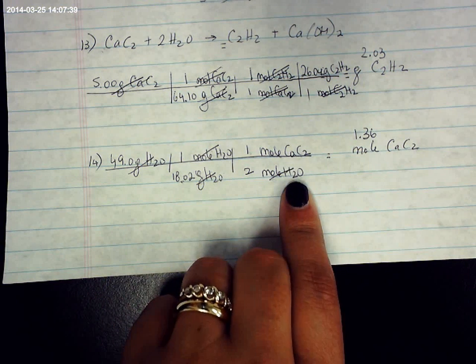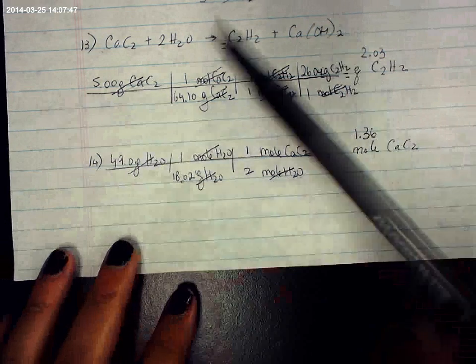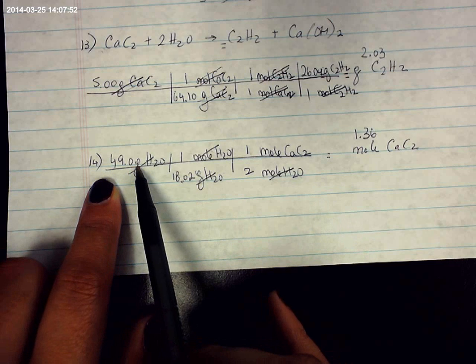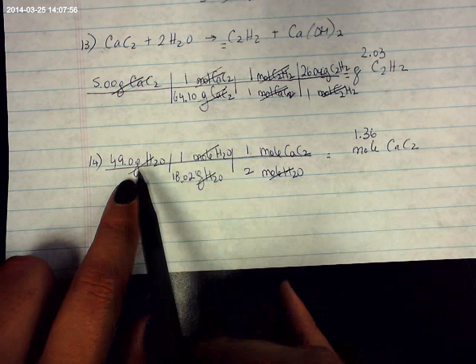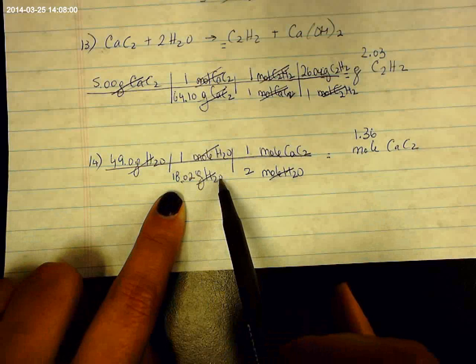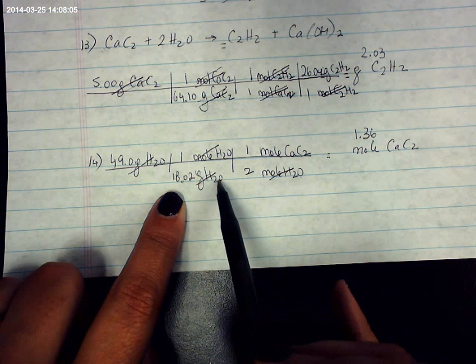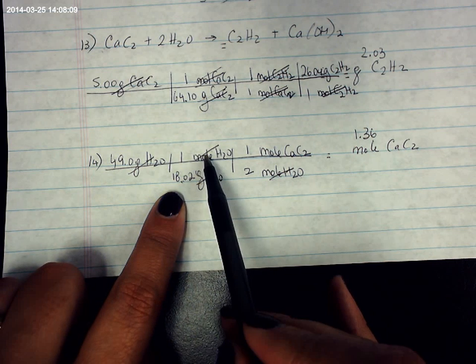They want me to use the same equation now to calculate the moles of CaC2 needed to react completely with 49 grams of water. So in this case, same reaction. My given is 49 grams of water. This is still not a unit that I like to see at the beginning of a fence post, so the first thing I'm going to do is convert it to moles. To do that, I'm again going to use the periodic table. I need to divide by the molar mass of water. If I take 2 times the mass of hydrogen plus 1 times the mass of oxygen, I get 18.02 grams, and that's the mass in 1 mole by definition.